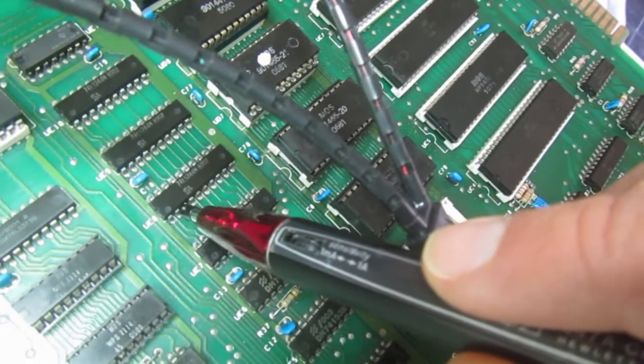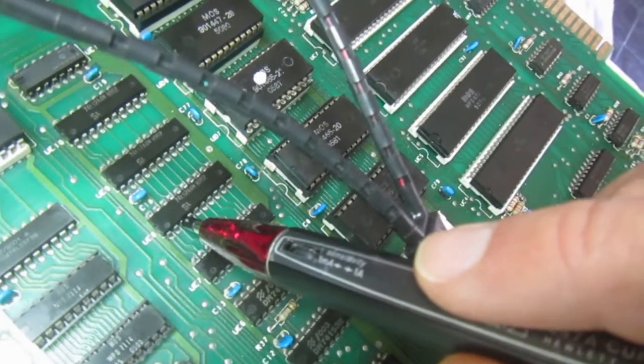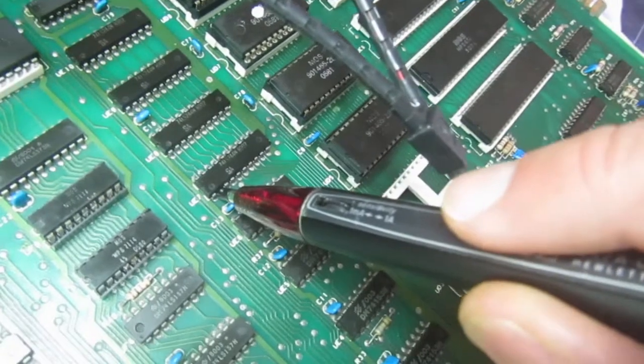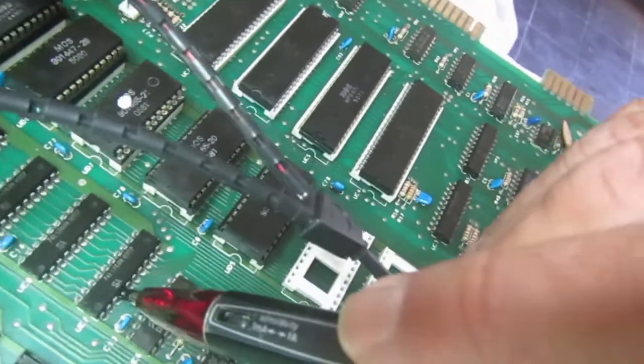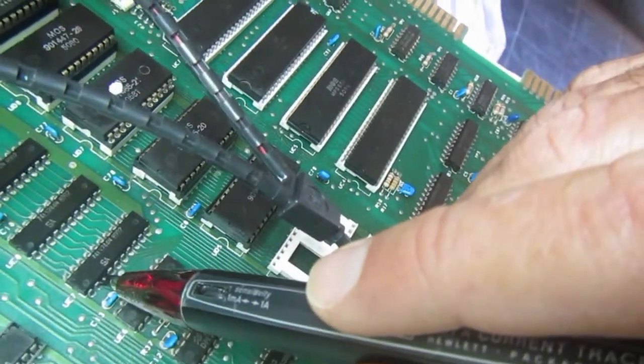You see it lights every 2 pins because that's where the RAM is connected. If we go back to E7, there is nothing, no current spikes.